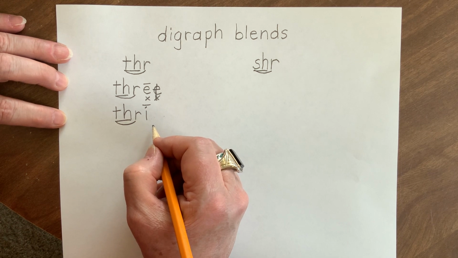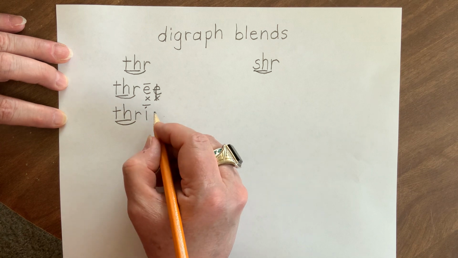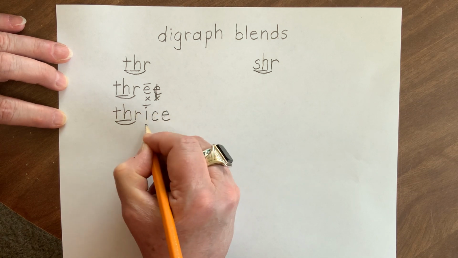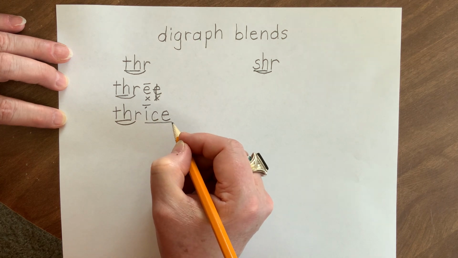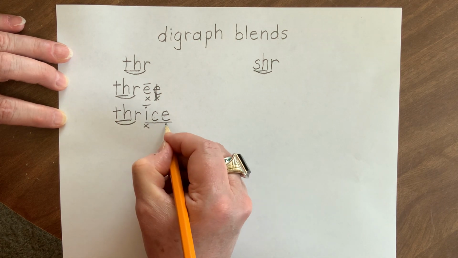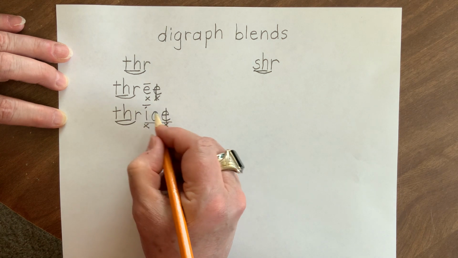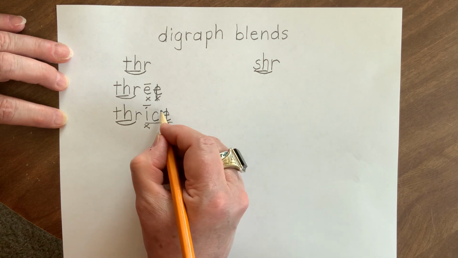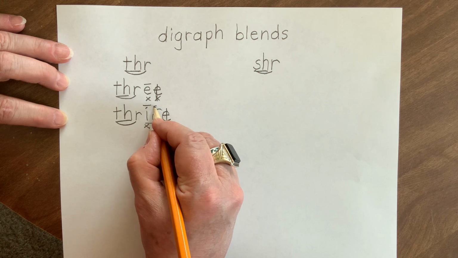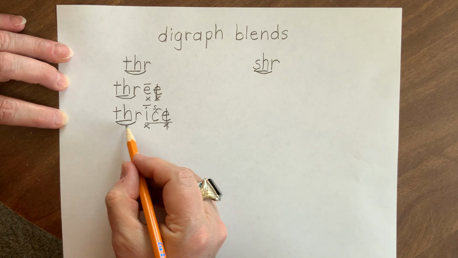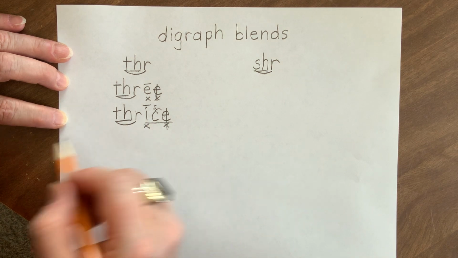Like when water freezes into ice? Well, that's how you spell this. See this word ice? There's an I and an E. The E will give power to the I to say the long I sound. And it will change the C to an S sound. Thrice.